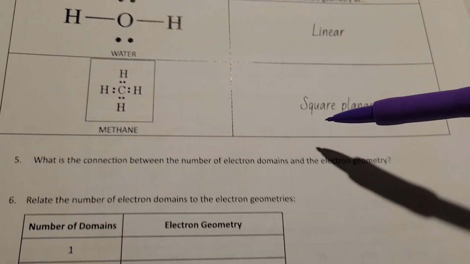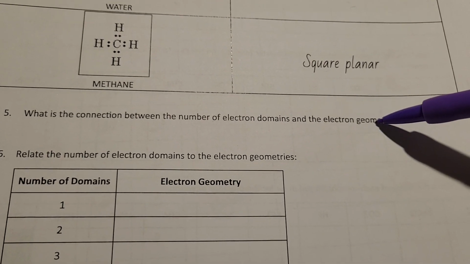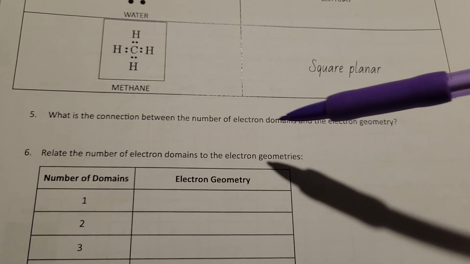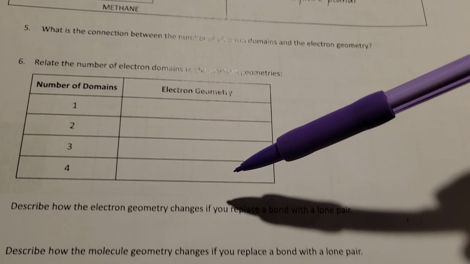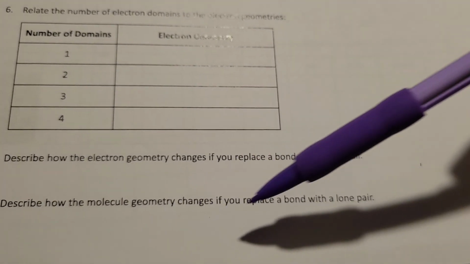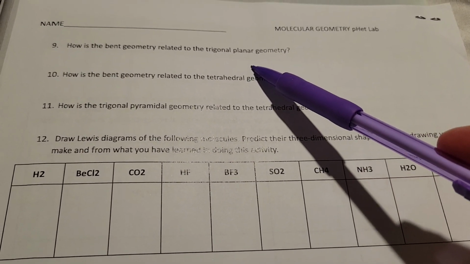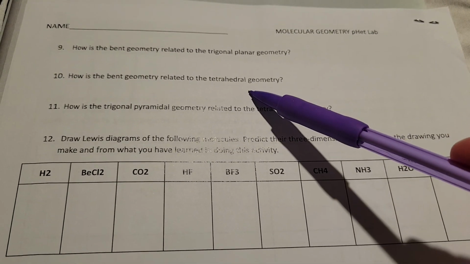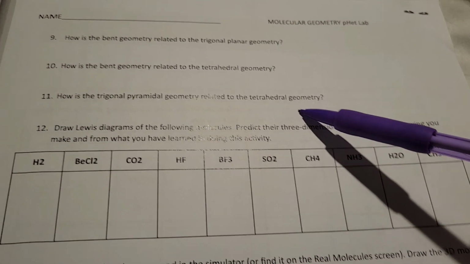Okay. What's the connection between the number of electron domains and the electron geometry? So you'll just get that from the table. Number of domains, what was the electron geometry? How does it change if you replace with 1 lone pair? How does the molecular geometry change if you replace with a lone pair? Okay. All right, and then on the back, how is bent related to trigonal planar? How is bent related to tetrahedral? And how is trigonal pyramidal related to tetrahedral?